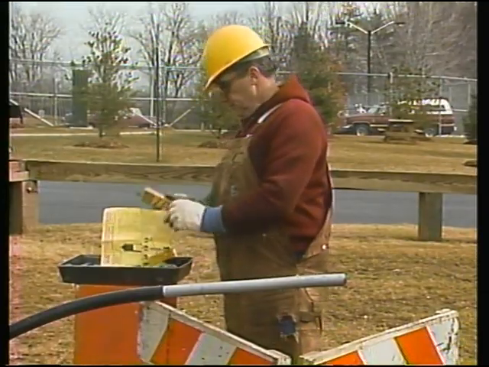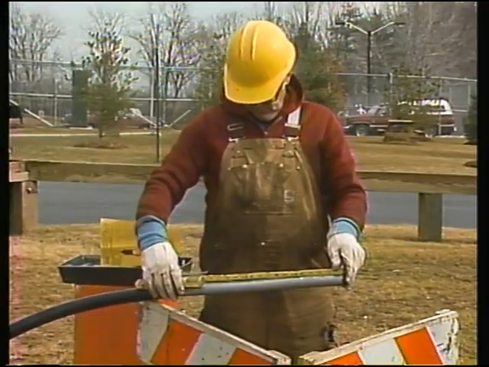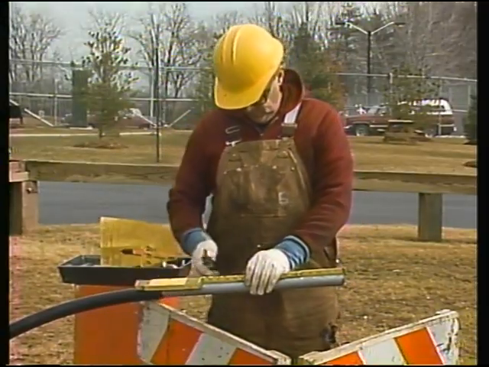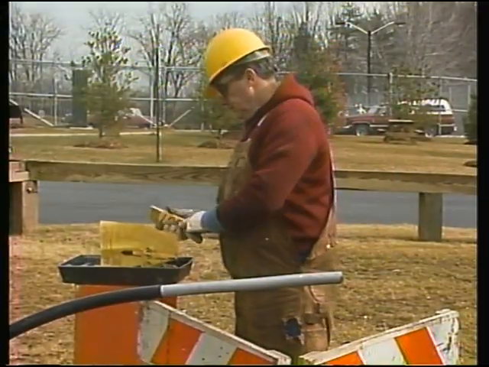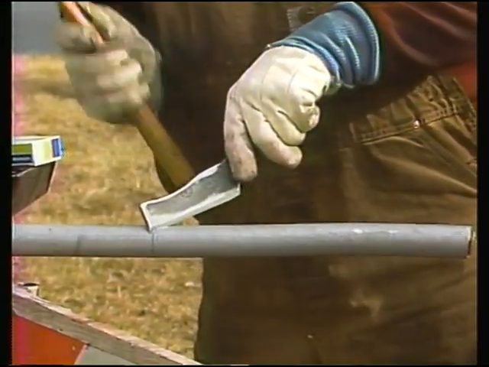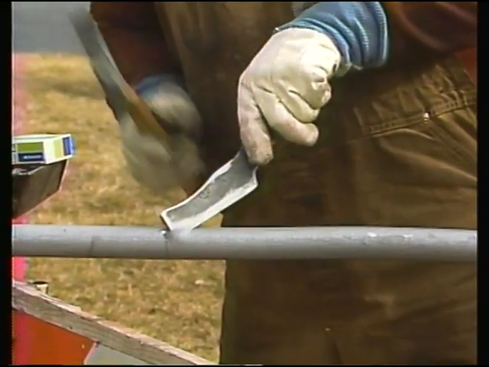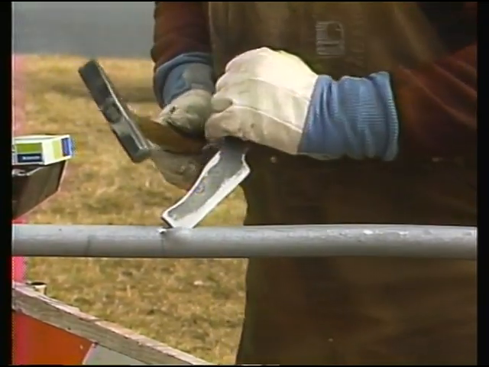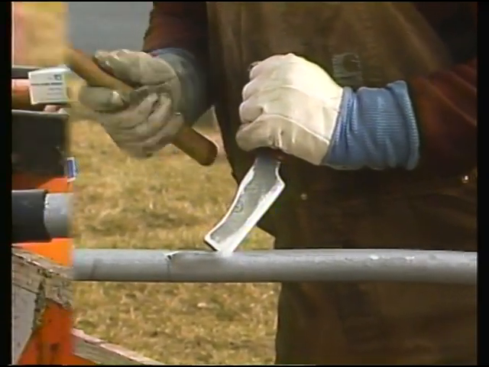After checking the directions, the workman measures the cable and scores it at the point where the lead cover will be removed. In this case, the measurement will allow 1 inch of the lead cover to extend up into the terminator. The workman then cuts the lead cover using a chipping knife, which is sometimes called a hack knife. He's careful to avoid nicking any of the layers beneath the lead during this process.